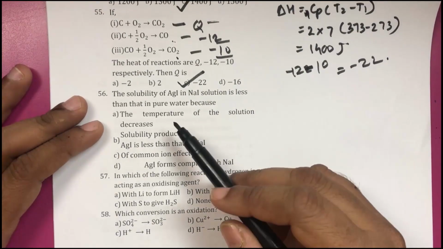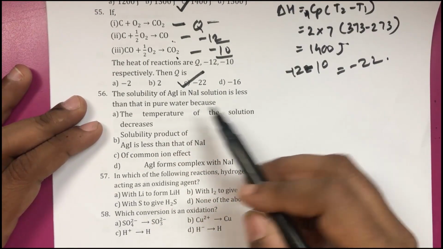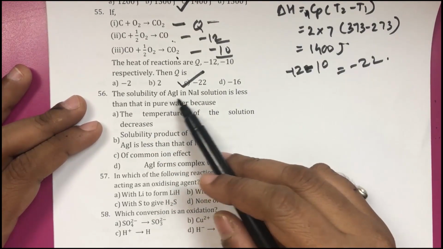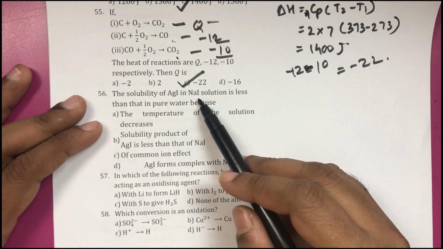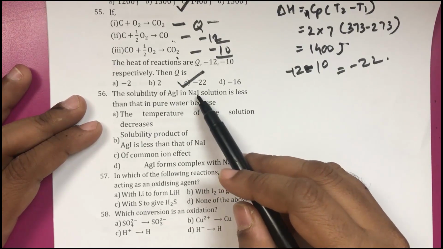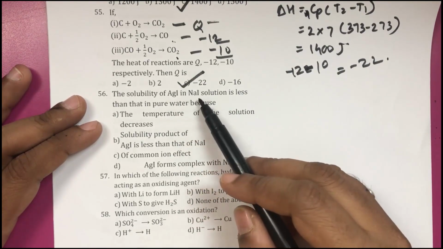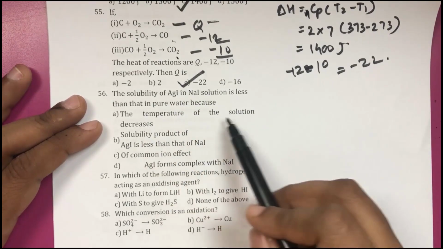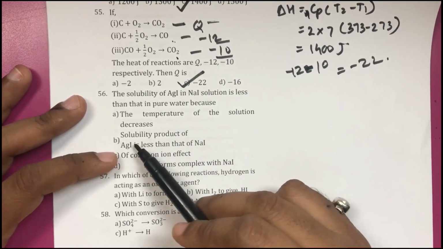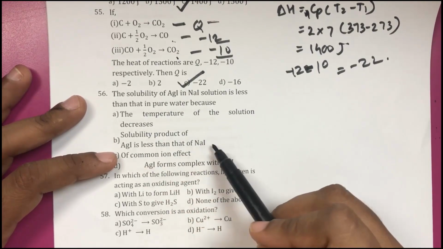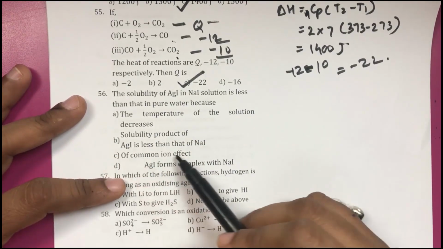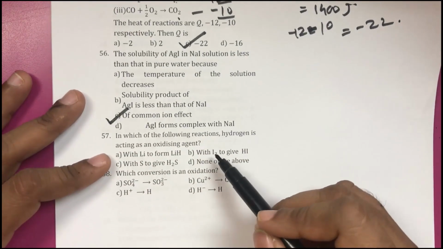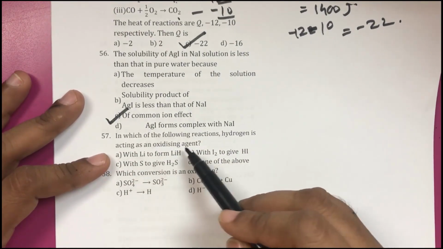Question number 56. The solubility of AgI in NaI solution is less than that in pure water because the AgI will be less soluble in NaI. That is because of the common ion effect, because iodide will be already present in excess, and that common ion effect will decrease the solubility of AgI. So, temperature of the solution decreases? No. Solubility product of AgI is not more in NaI; it is because of the common ion effect. So option C.